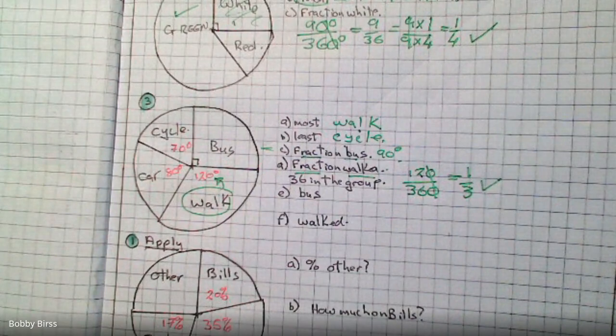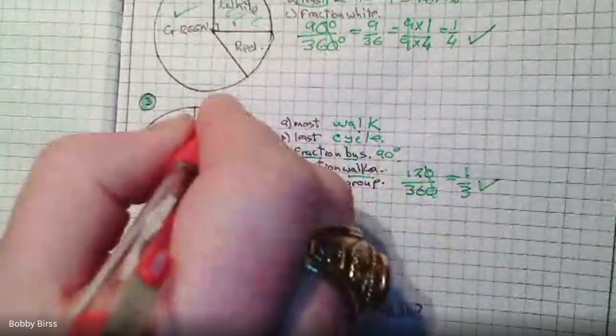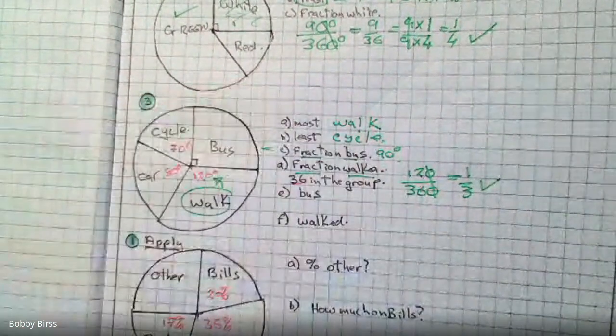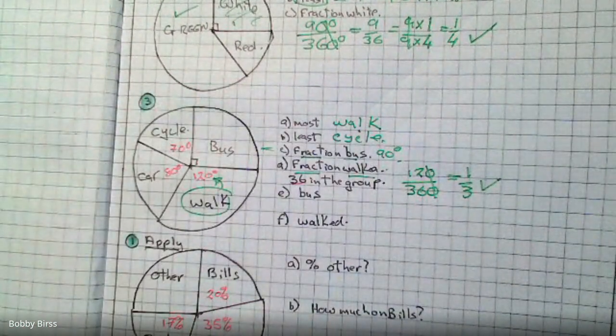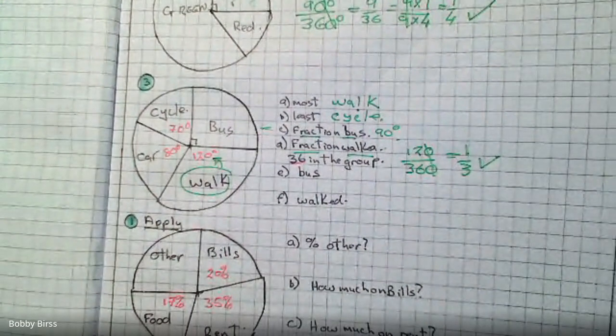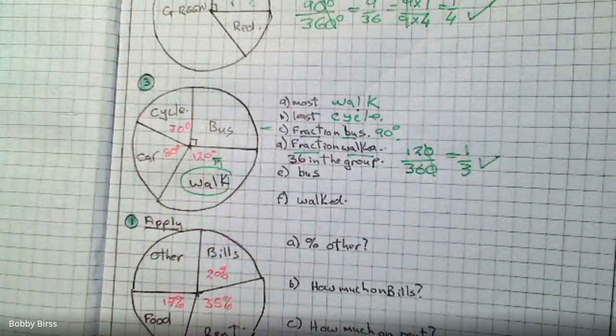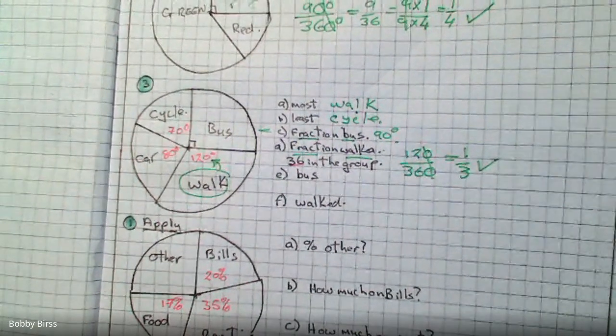Next little question. It says there's 36 kids, so I'm assuming it's 36 kids in the class. How do I find out how many children came by bus? If there are 36 children in the whole school, what sum do I do to find out how many people went by bus if there's 36 in the entire circle? Anyone got a calculation or an answer that they think would be correct?